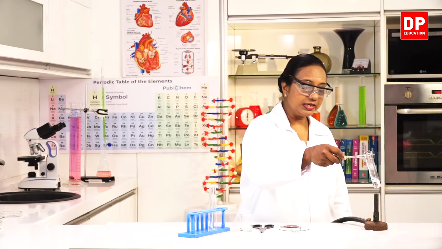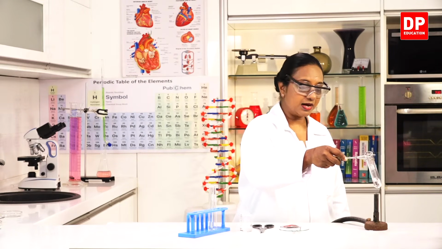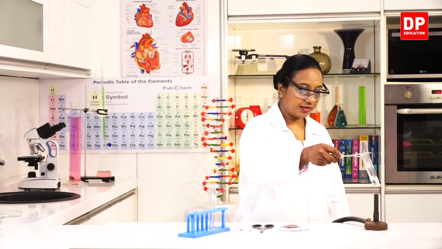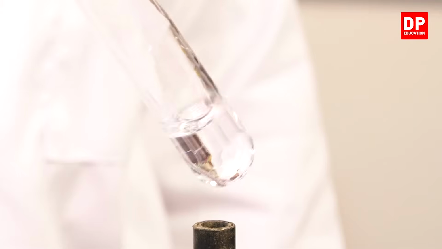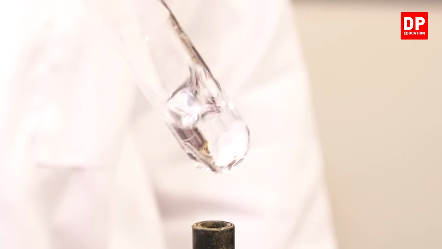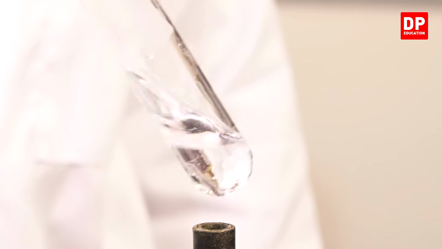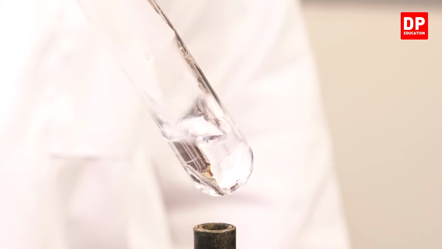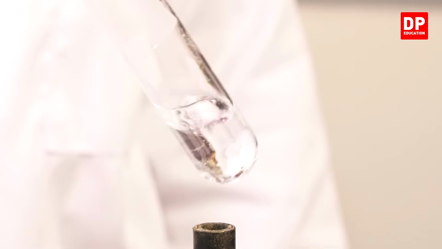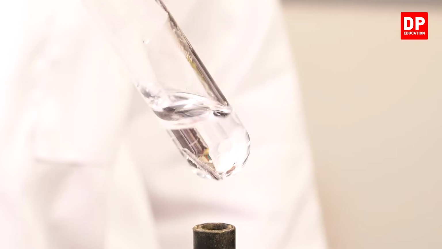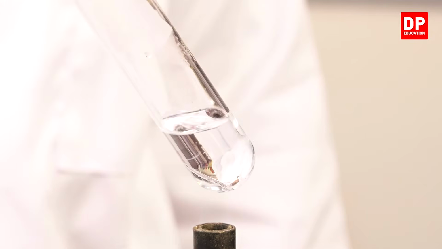If you just hold it directly to the flame, there is a possibility that there can be a breakage, cracking of the boiling tube. Although it's a boiling tube, you have to make sure you provide heat evenly. We will have to wait till the water becomes hot.